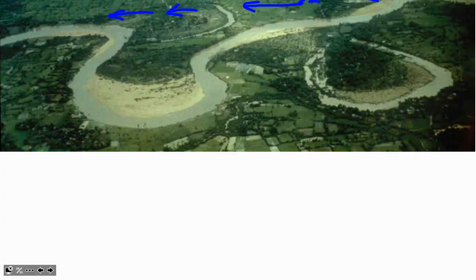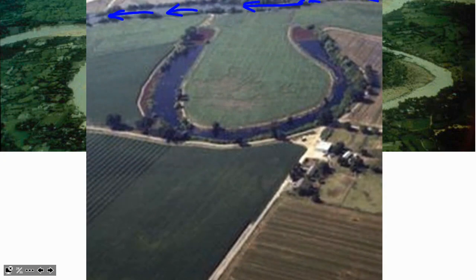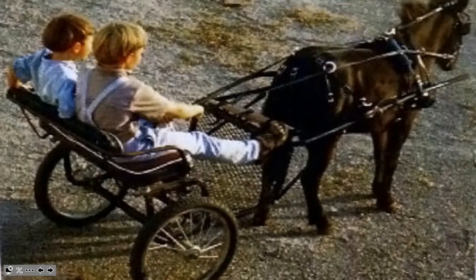You can see an example of one here. And here. This lake used to be part of the river. It got cut off. Now the river flows this way and left this water just sitting there. That is a former part of the river, and now it's part of the lake.